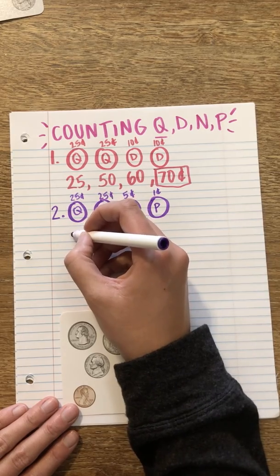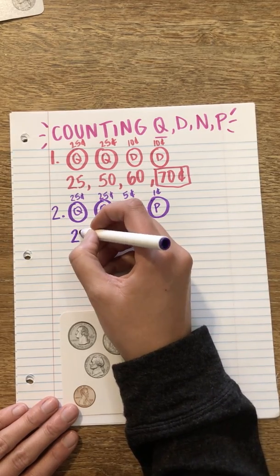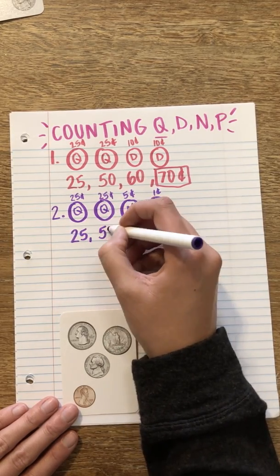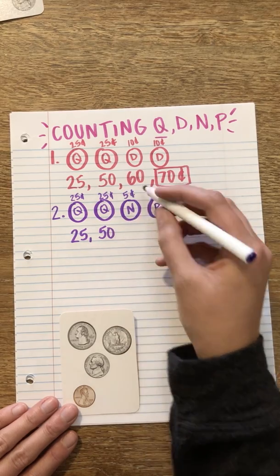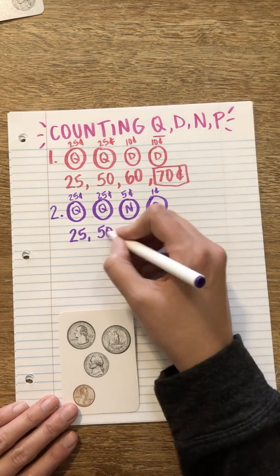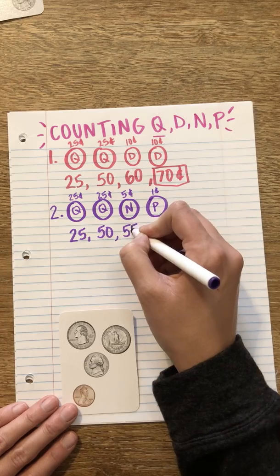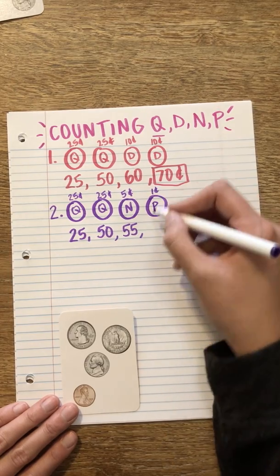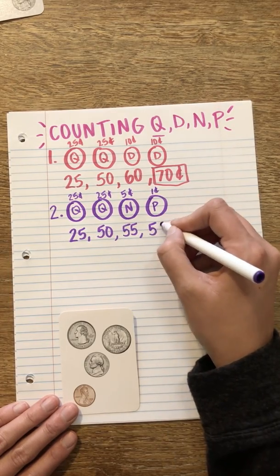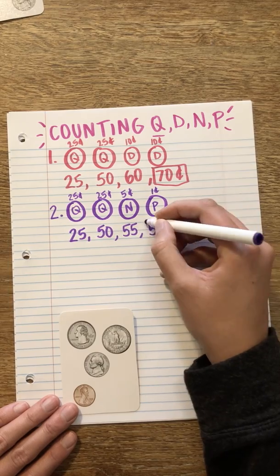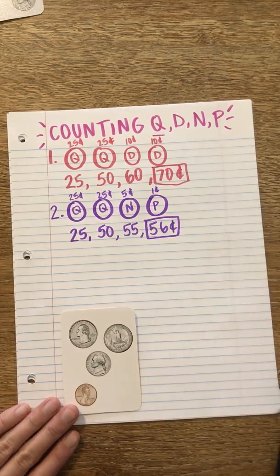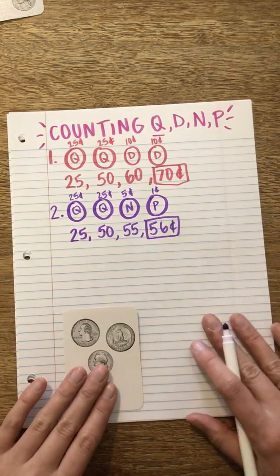So I'm going to go, remember our tune? 25, 50, but that was my last 25, so I'm done. Now I'm going to add 5 more, 50, 55, and then 1 would be 55, 56 cents. There we go. There it is. Okay.